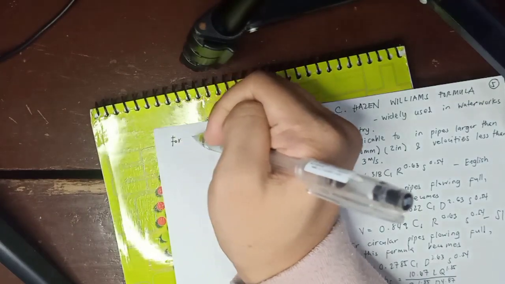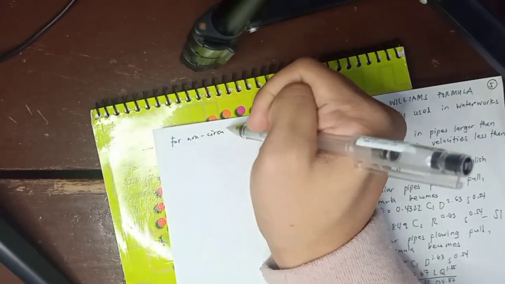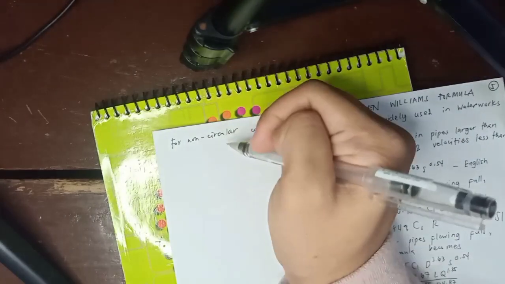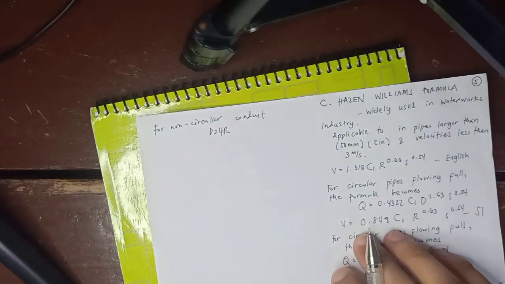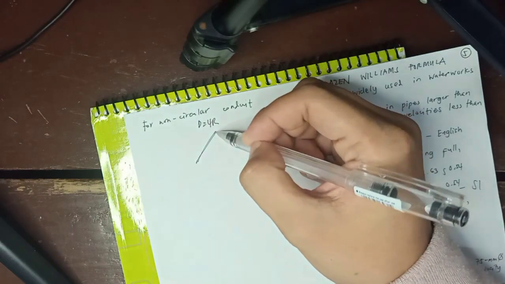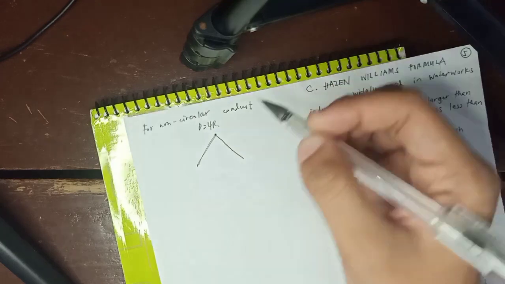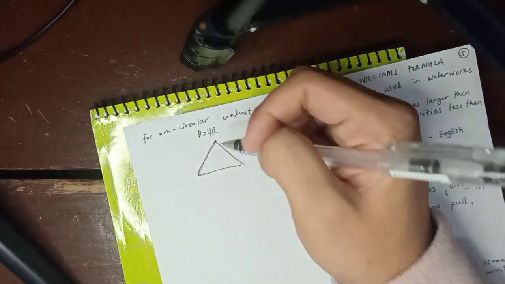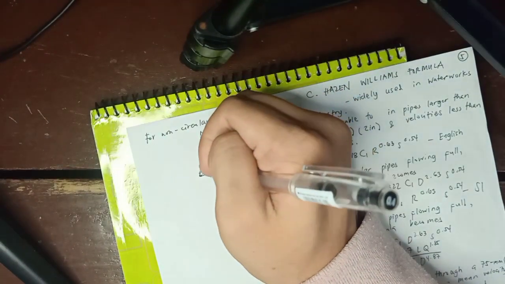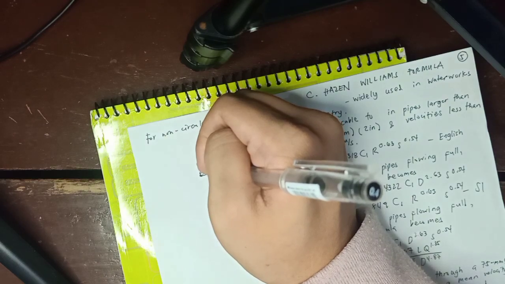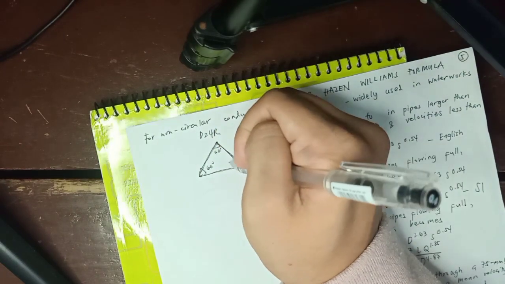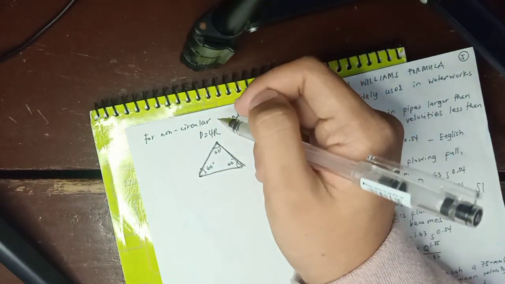So for non-circular conduit, wherein D equals 4R, right? So let's draw an illustration. When you say equilateral triangle, all sides are equal. So let's assume this is a perfect equilateral triangle having 60 degrees. Once you say equilateral, it is 60 degrees at each corner or vertex.